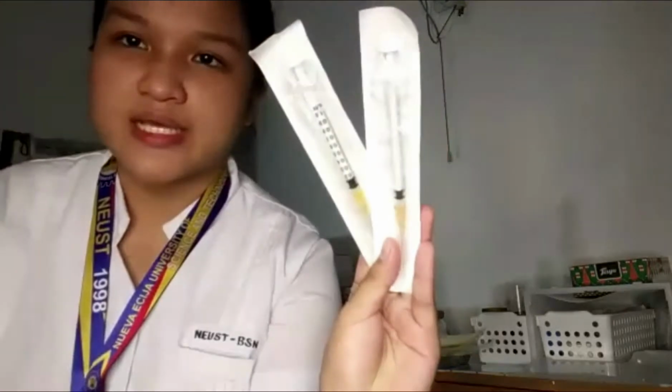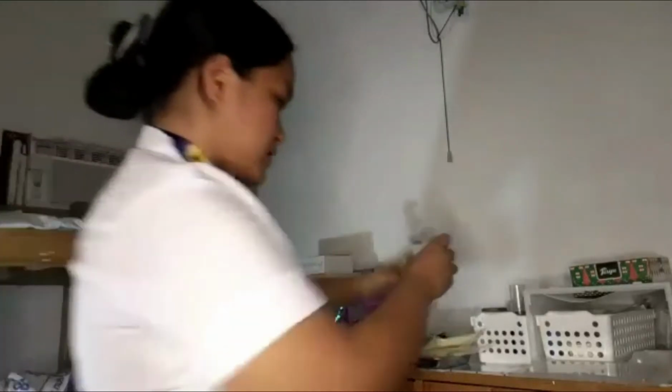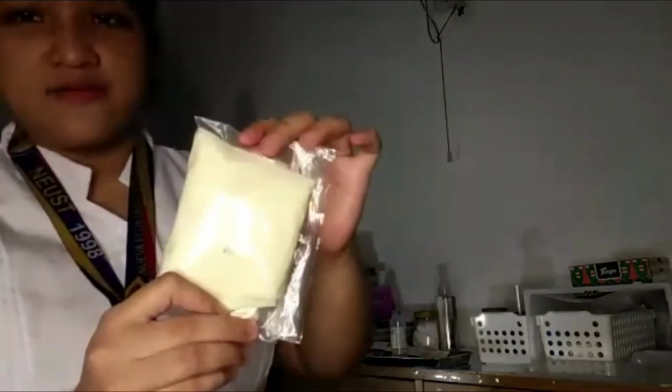So here is our equipment. First is the client medical record. A sterile medication, a syringe and needle of a size appropriate for the amount and type of solution to be given. Here are the usual needle sizes or syringe sizes used in intramuscular medication. The antiseptic swabs and the clean gloves.